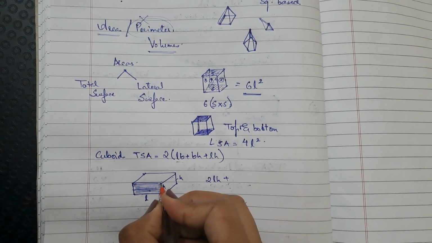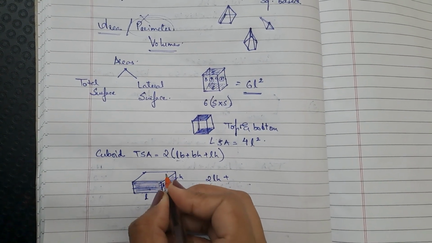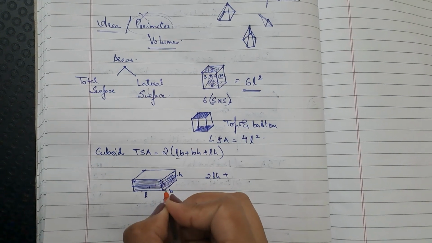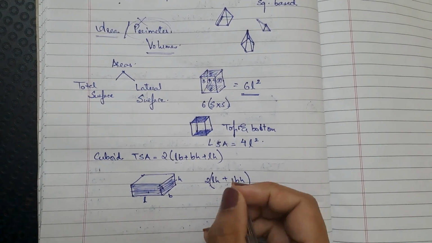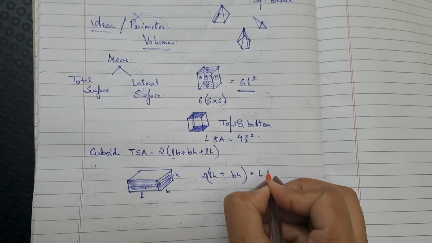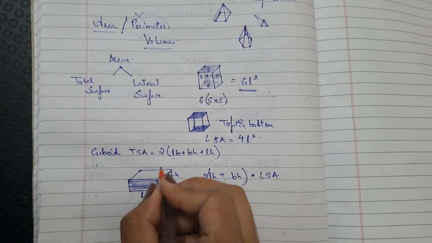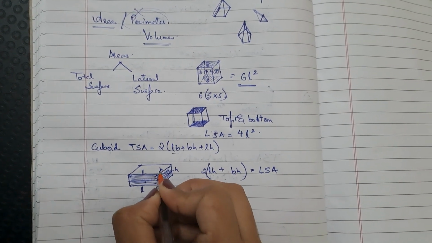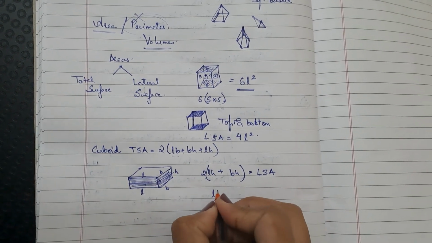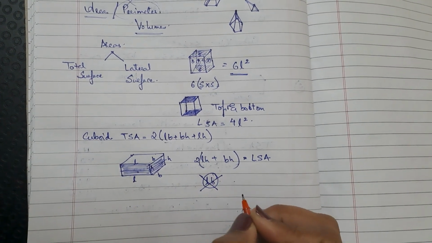Okay, plus if I'm talking about this side, the front and the back has been covered, 4 sides will be there. If I'm talking about this, B into H, B into H will be there. Okay, this will be the LSA for the cuboid, because the top is neglected. If this is L, this will also be L. If this is B, this will also be B. What are we leaving? We are leaving the L times B has been neglected from here.